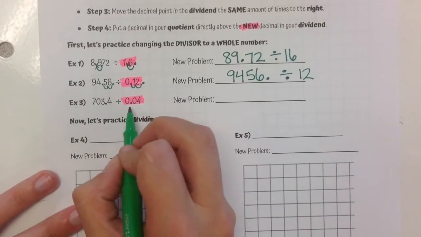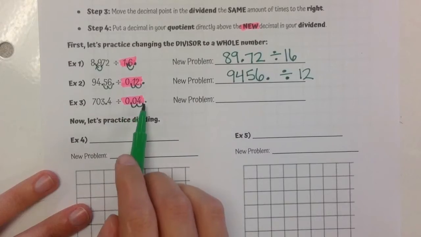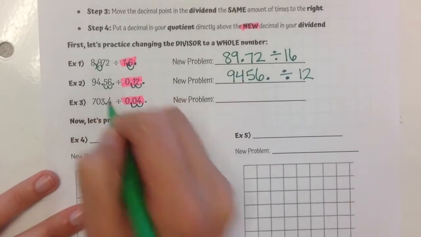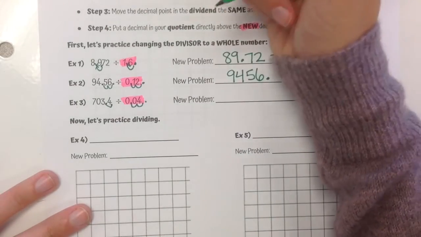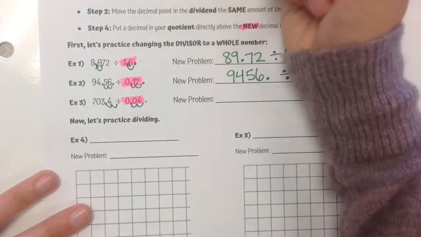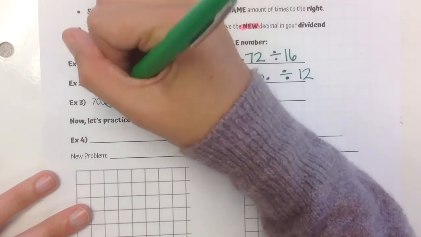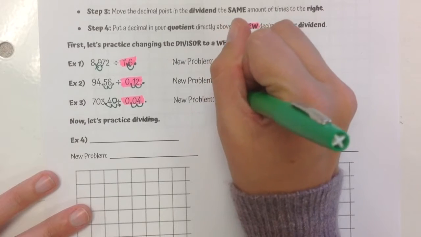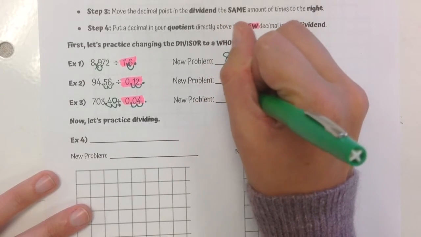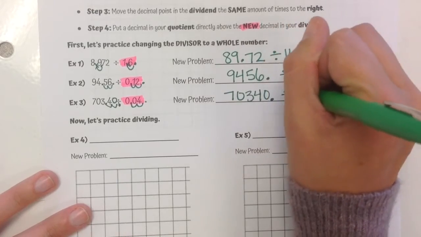And then this last one, again, looking at our divisor, we have to move the decimal once, twice to get it all the way to the right. I have to do the same thing here. Well, if I look at this problem, if I move it once, I'm good. If I try to move it twice, there's no number there. So I have to put my decimal there, and since there's no number, I'm going to fill that in with a 0. So our problem becomes 70,340 with a decimal at the end divided by 4.